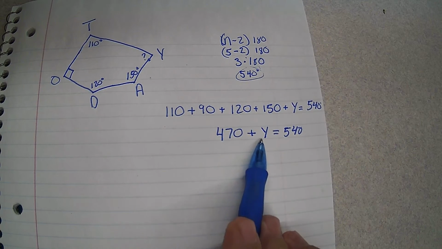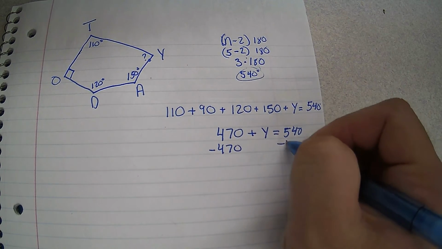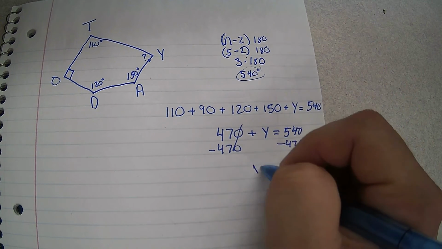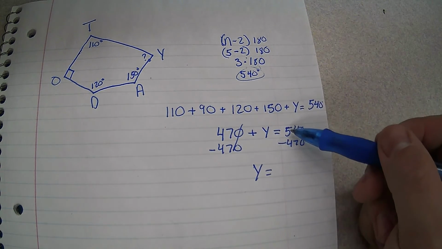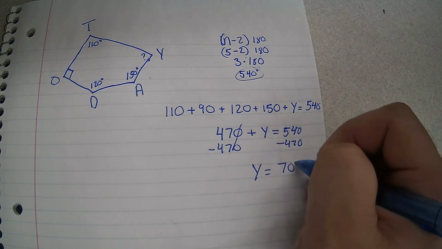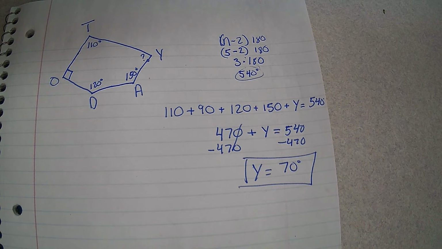Now we're solving for y, so we're going to subtract 470 from both sides. Those cancel out. We get y is equal to 540 minus 470, which is 70 degrees. So that angle is 70 degrees right there.